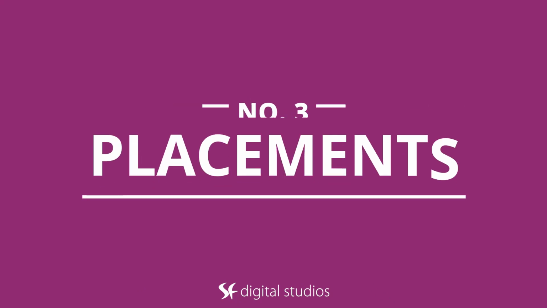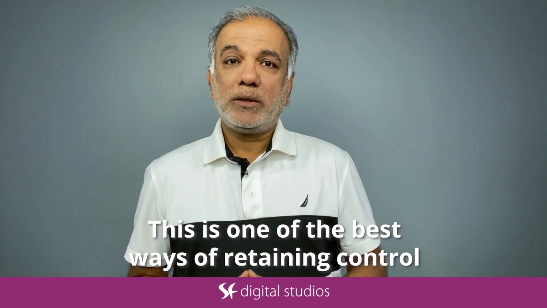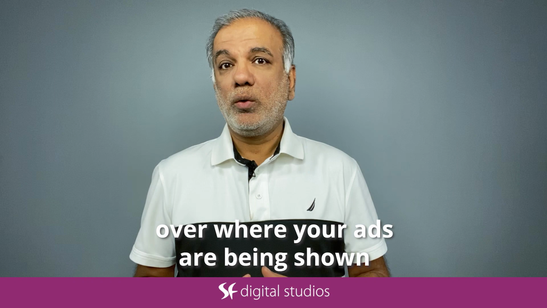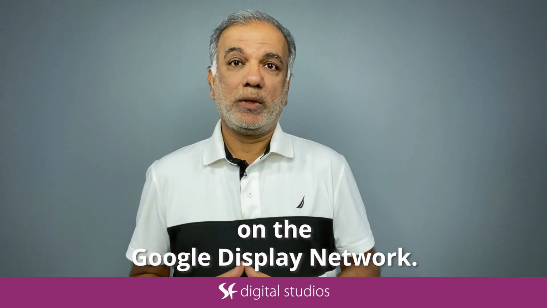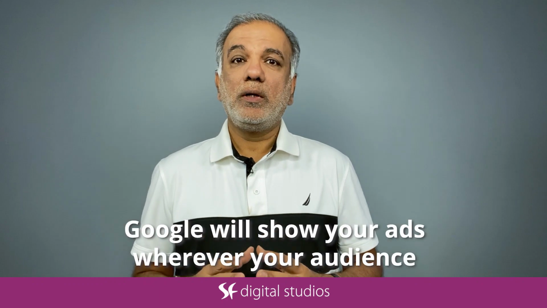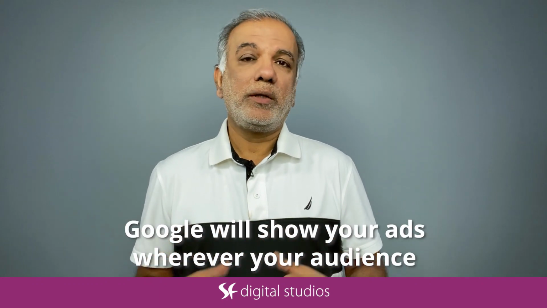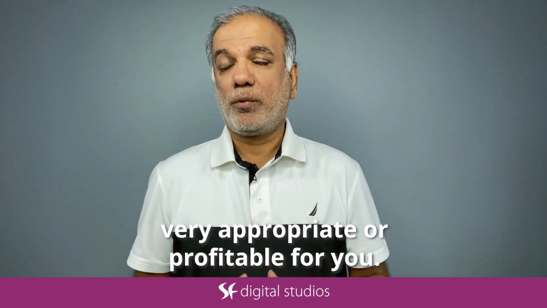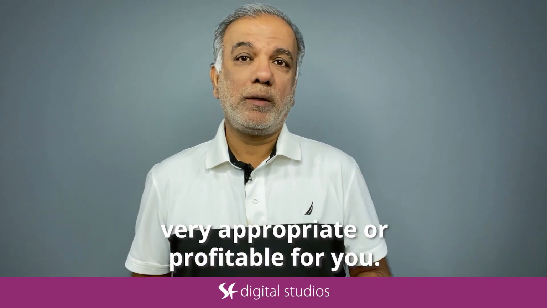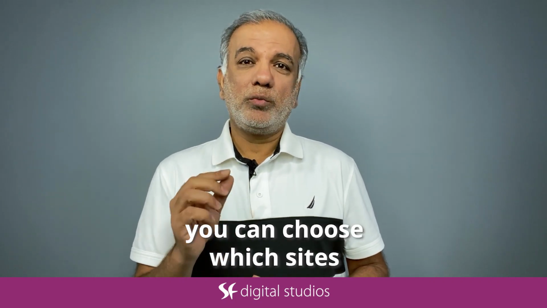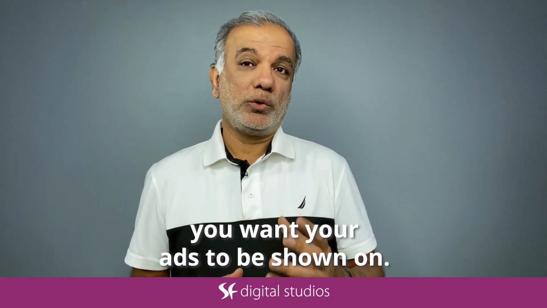Number 3, placements. This is one of the best ways of retaining control over where your ads are being shown on the Google Display Network. When you target on interest, Google will show your ads wherever your audience visit, and those websites may not be very appropriate or profitable for you. By targeting placements, you can choose which sites you want your ads to be shown on.